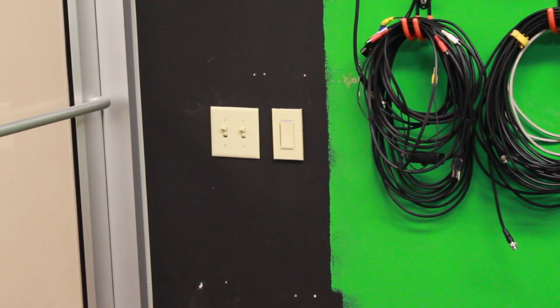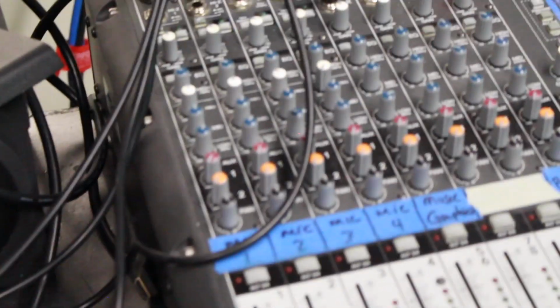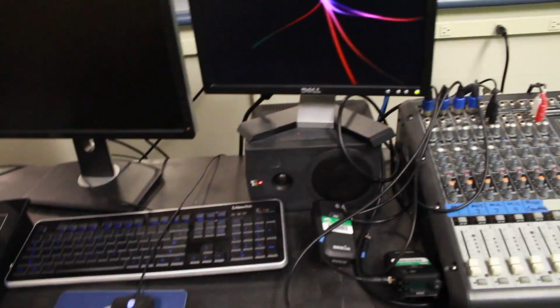Don't leave on the dimmers, because Nederhand hates the dimmers. Anyway, so I'm glad that everyone knows how to run the Tricaster.